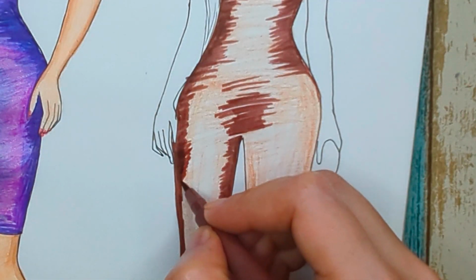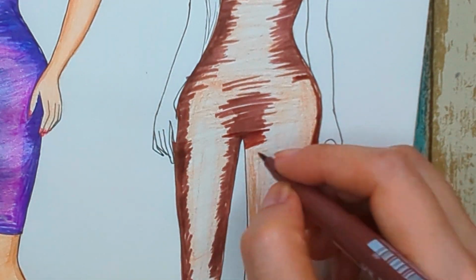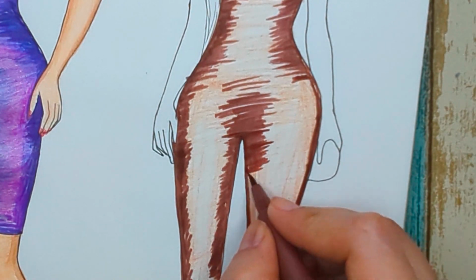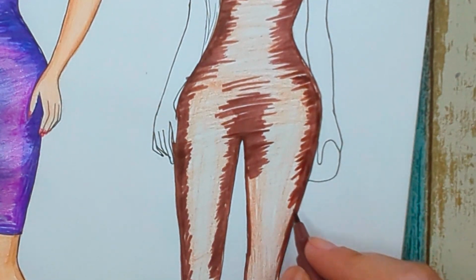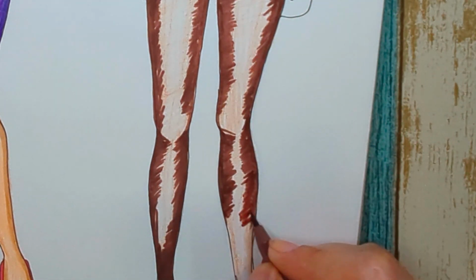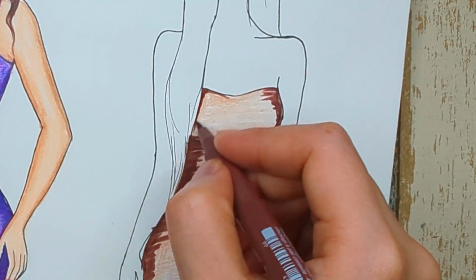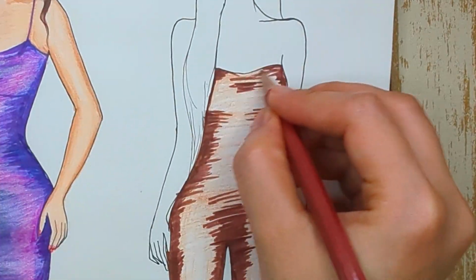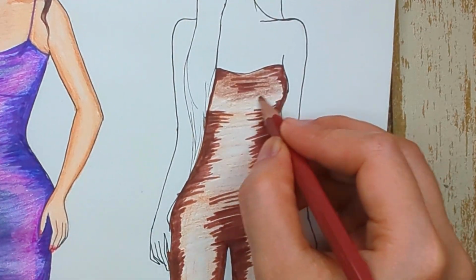First, I'm drawing shadows using this really dark brown sketch pen. Then I'm filling it up with the dark brown pencil color.